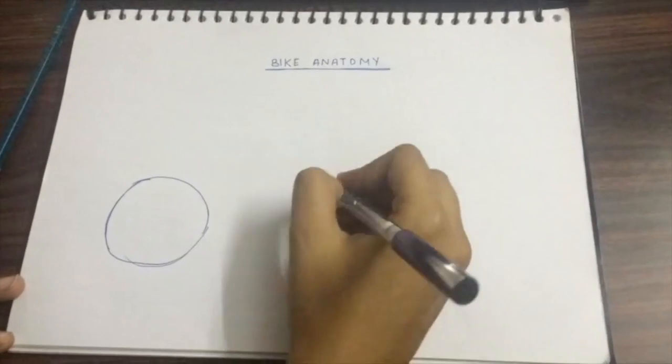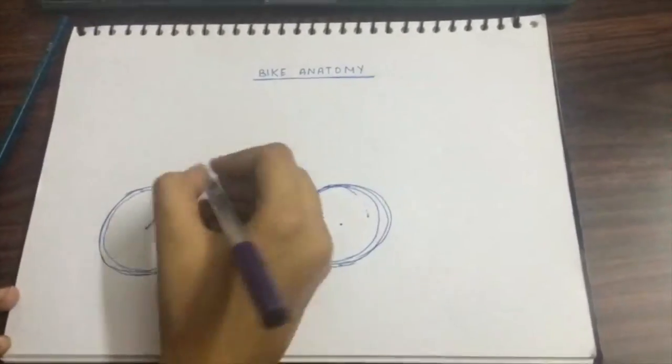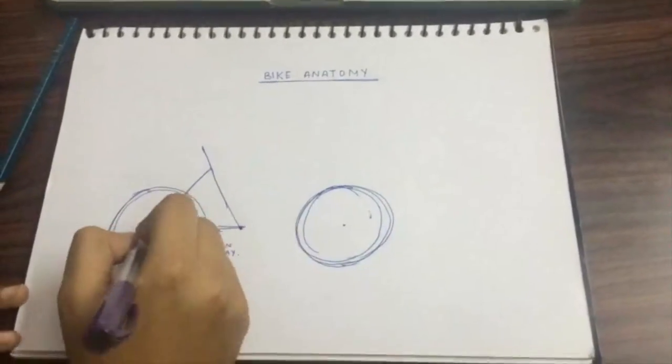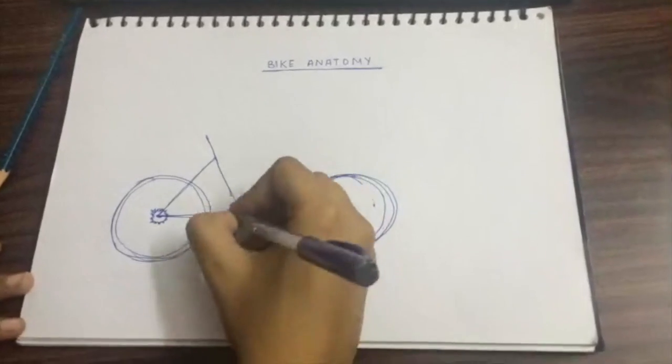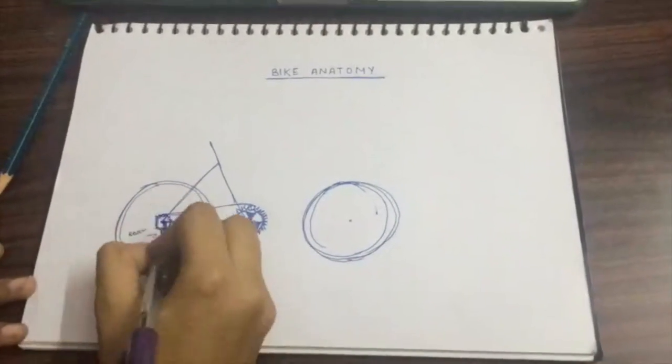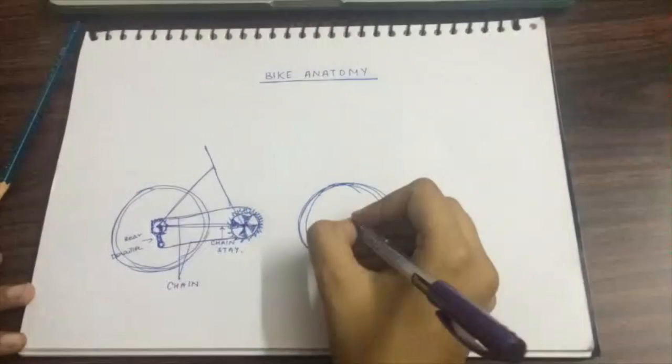In the following video I am showing you the simple parts of a cycle just so that you can relate to its anatomy. You can see I have drawn the basic tires. I've stopped the video to show you the most important parts of the cycle: the rear derailleur, the chain and the chainstay connected to the front pedal gear.